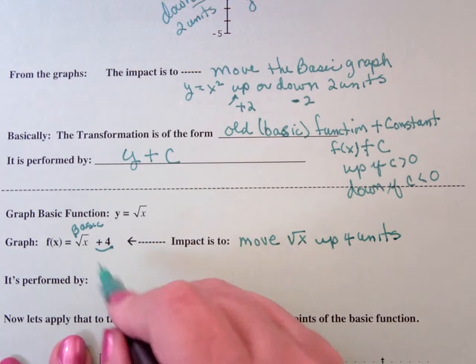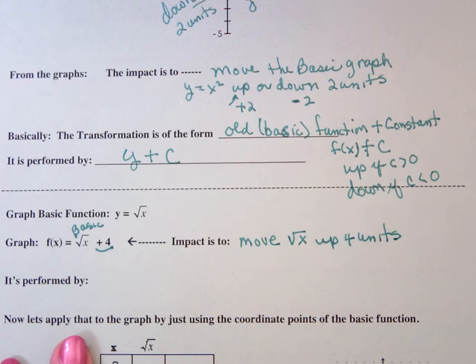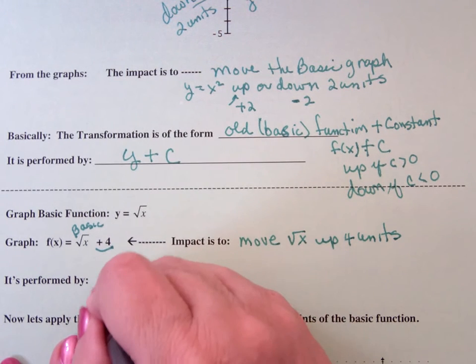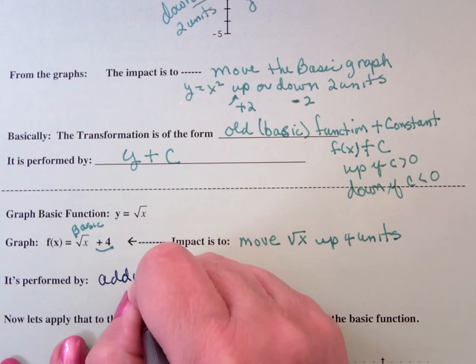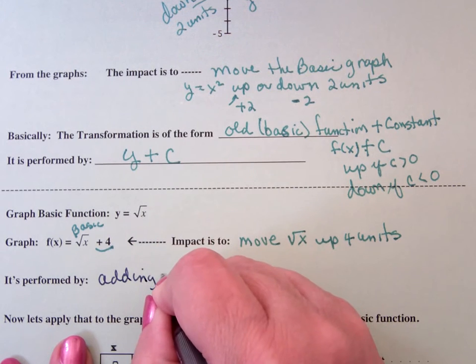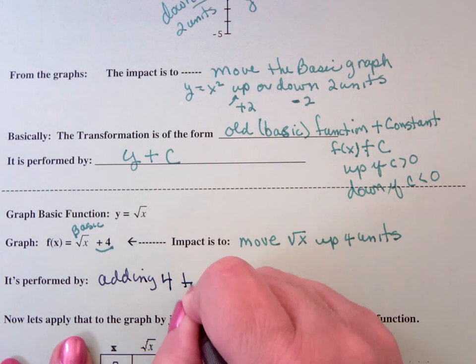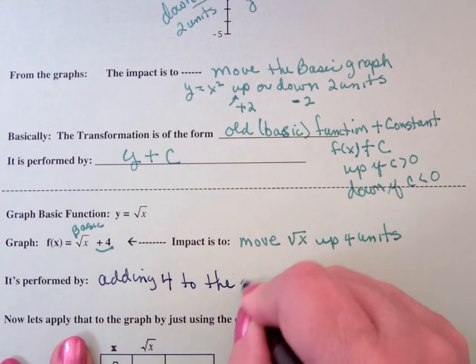It's going to be performed by adding 4 to the y values.